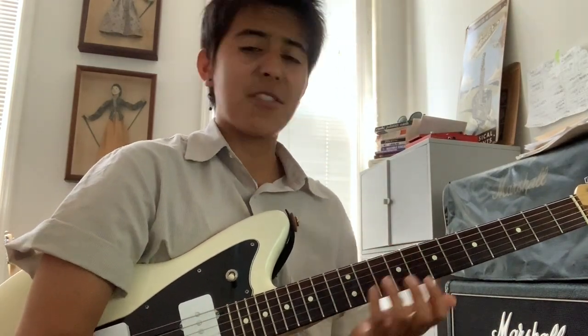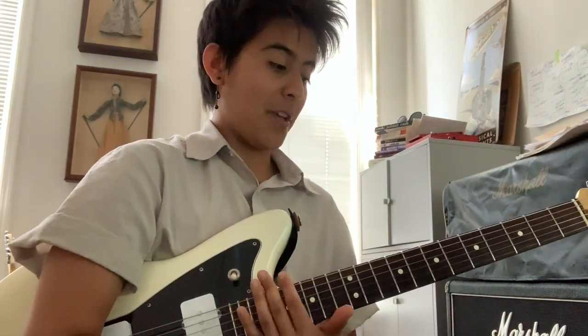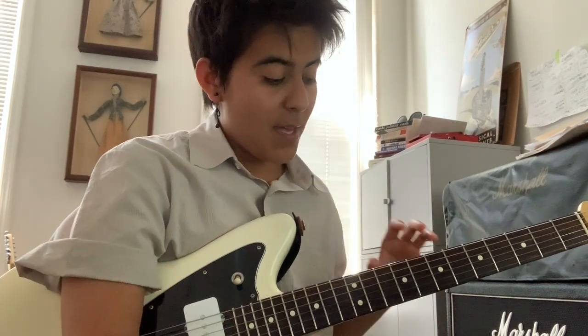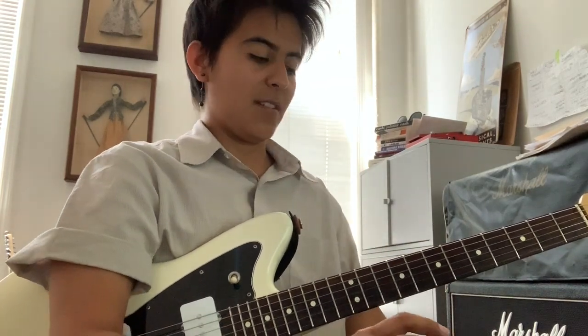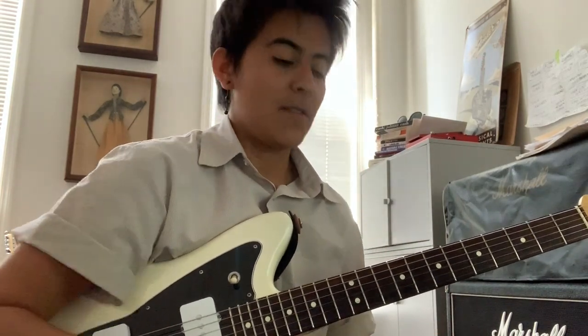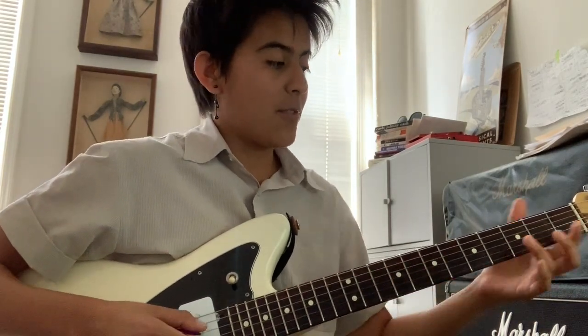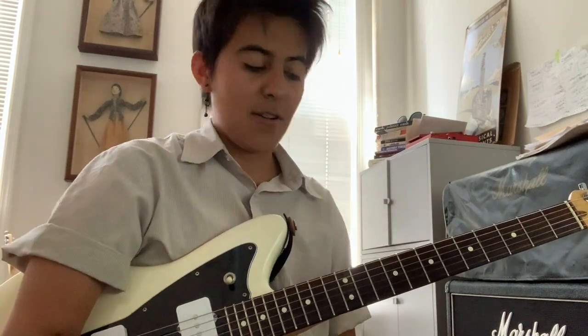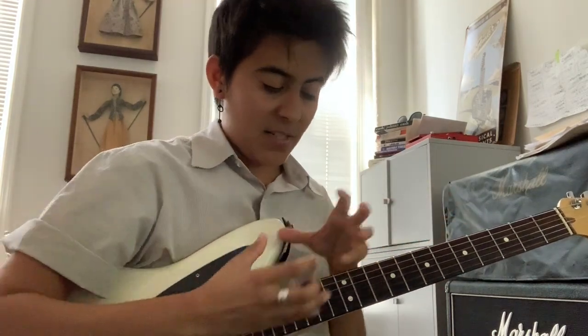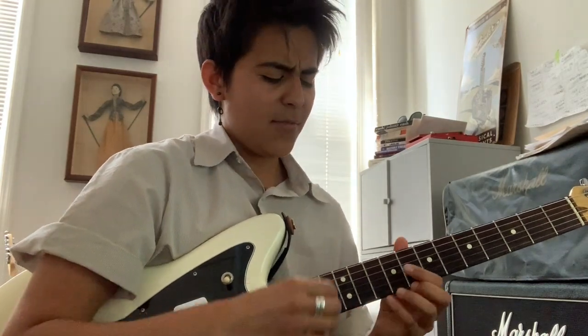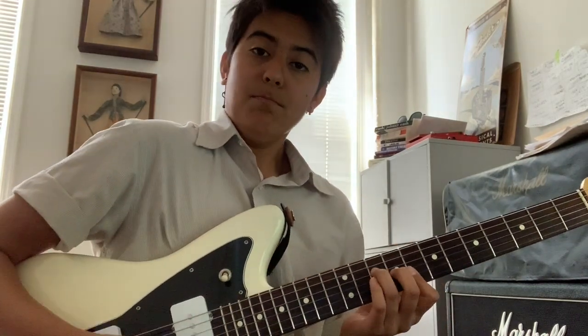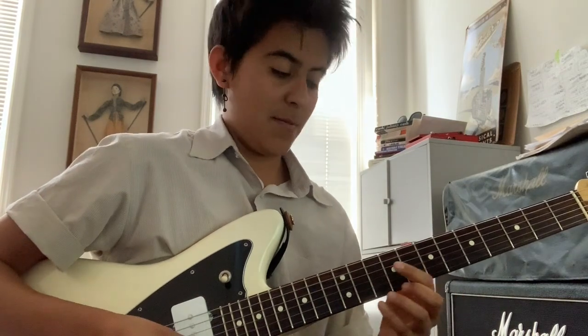So really the possibilities are endless. I'm just showing you a bunch of different ways to approach this exercise, and it should keep you plenty busy. Okay, so yeah, that's the idea. It's just going through these three shapes. What's great is it's the same information in different areas of the fretboard. It's a great way of learning the fretboard and just playing surrounding a chord shape.